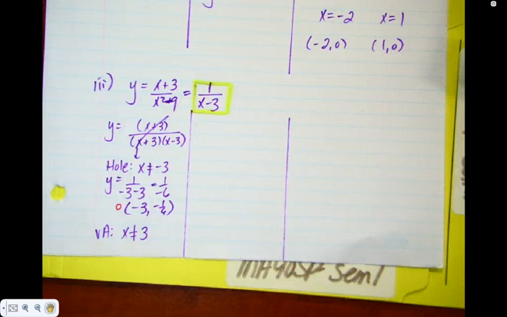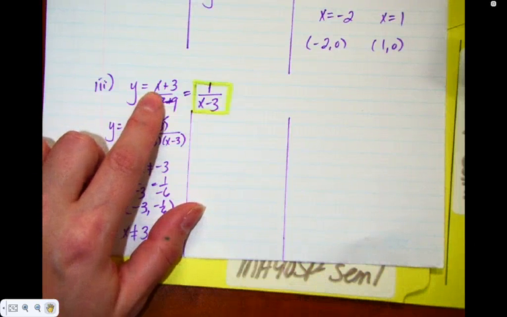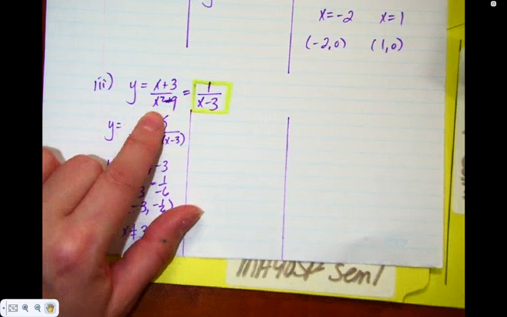Okay, analyze the degrees. Which form? Doesn't matter. Well, let's check. If we go back to the original, what's the degree on the top? 1. What's the degree on the bottom? 1. So what case is that? Degree over degree plus 1.